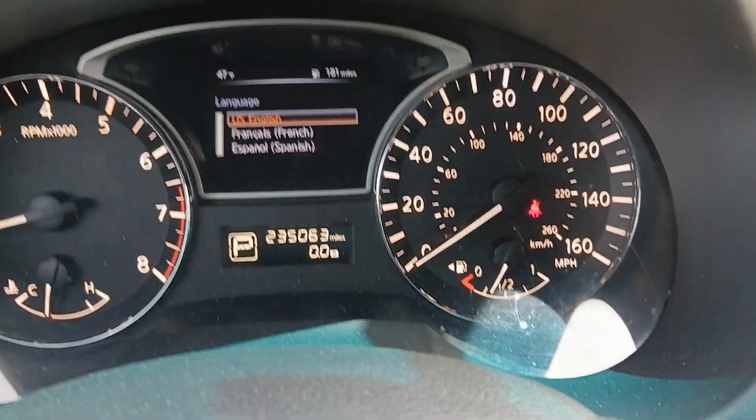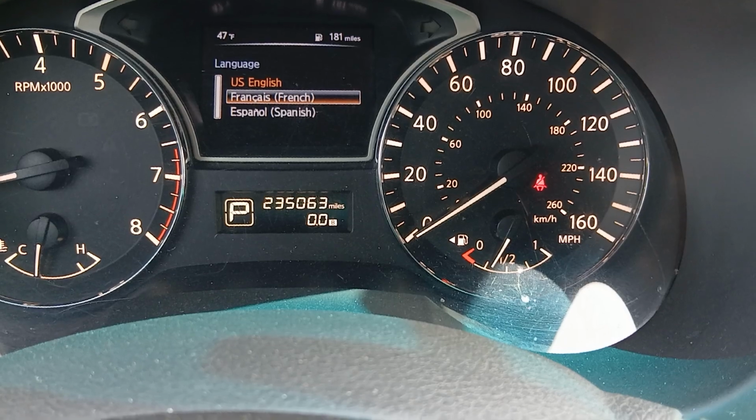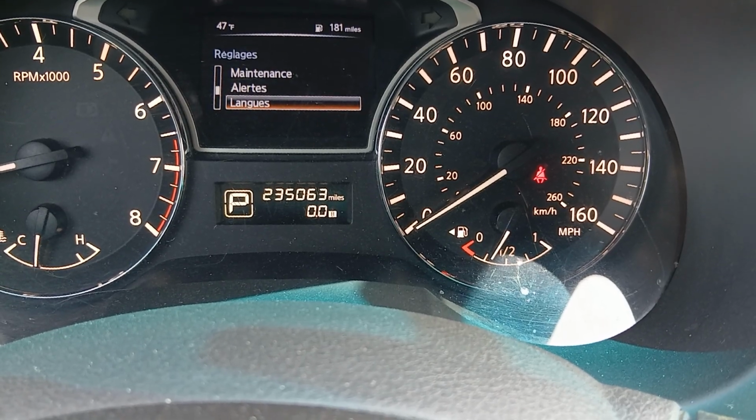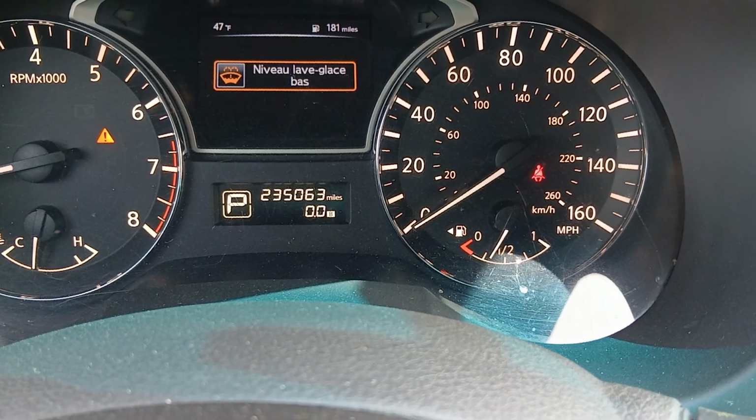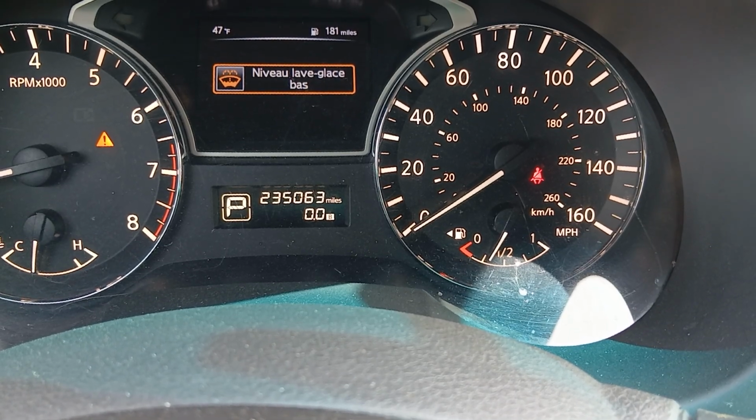So we've pushed that. And then here you can toggle between whichever language and push enter again. And as you can see, the language changed. I speak English though, so I'm gonna make mine back to English.